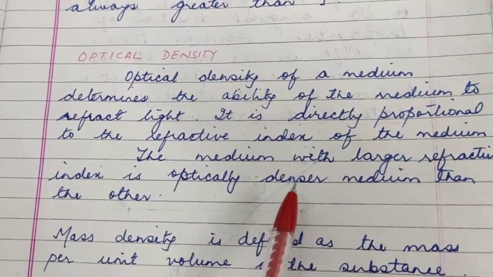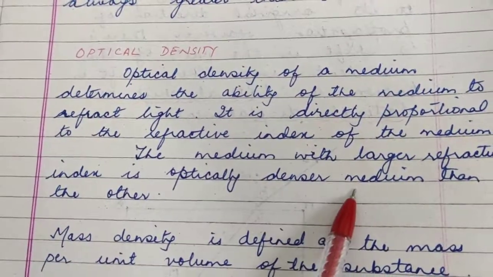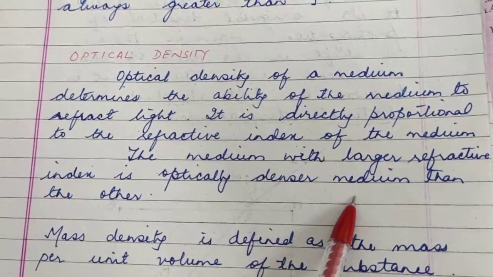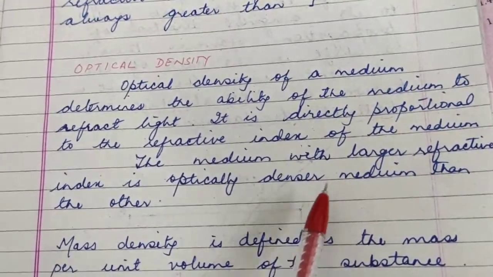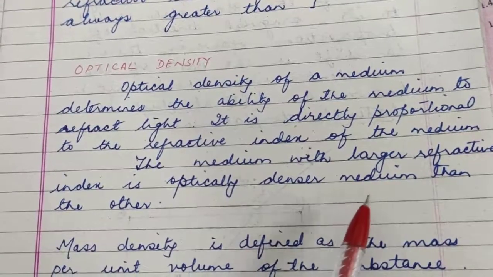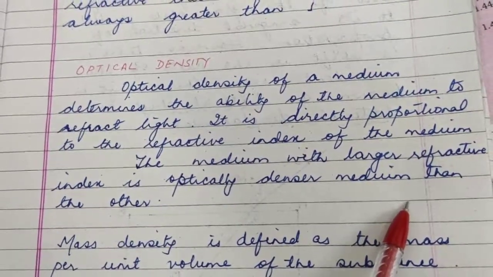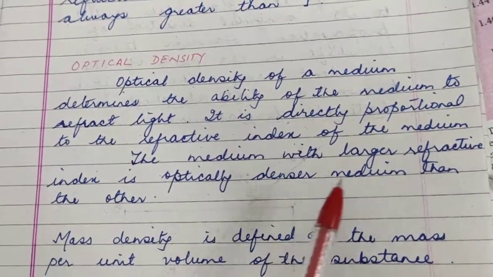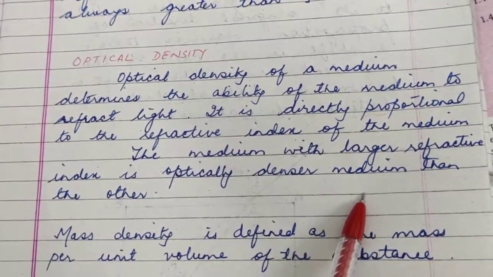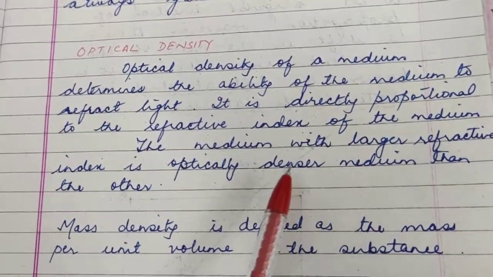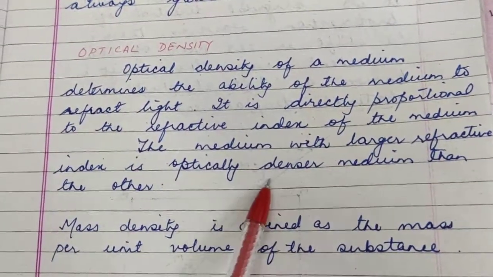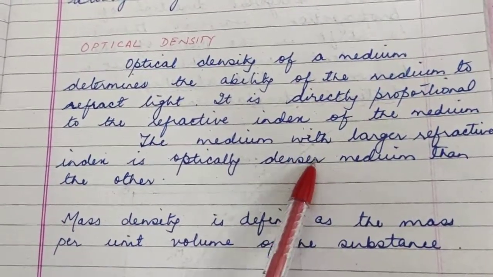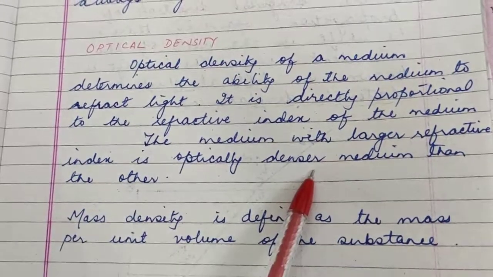And we know that the speed of light in denser medium is less than the speed of light in the rarer medium. So more is the refractive index, less is the speed of light in the medium. It is just inversely proportional. The speed of light is inversely proportional to the refractive index. More is the refractive index, less is the speed of light. More is the refractive index, more is the optical density of that medium.